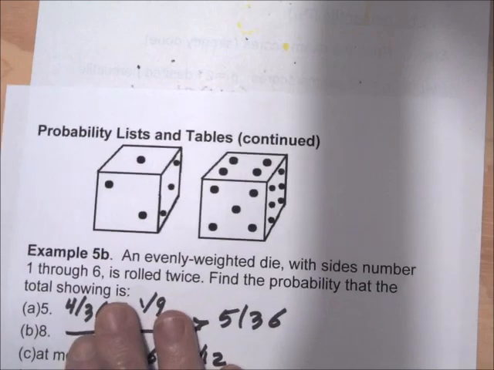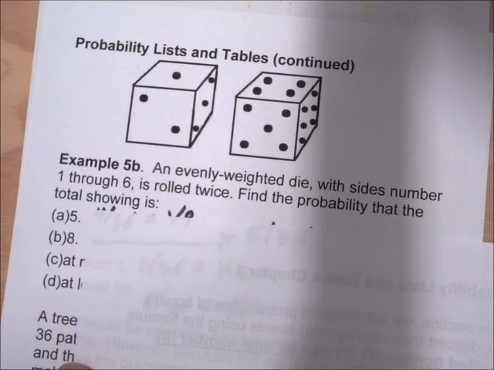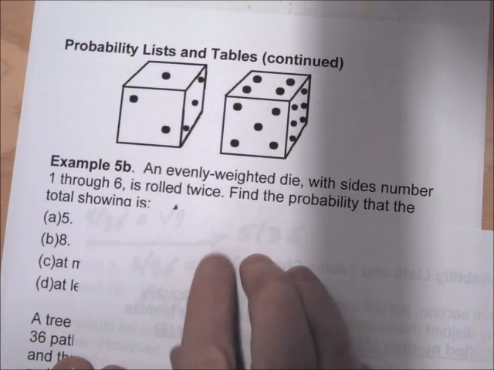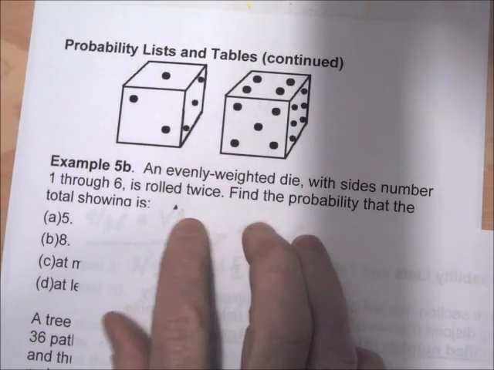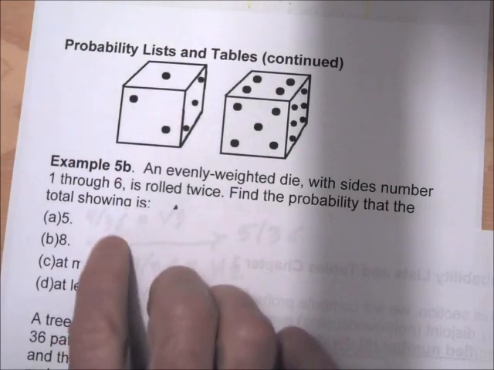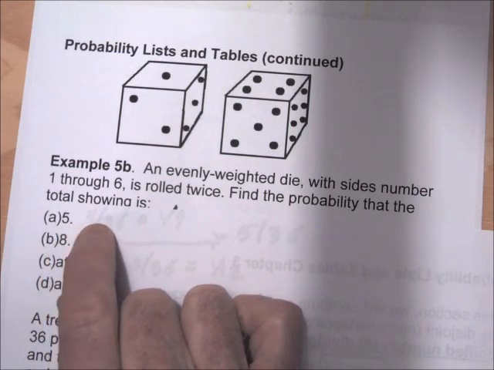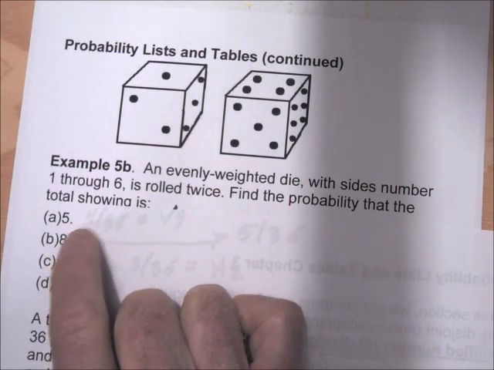Okay, so that's one die. But now if you have two dice, or a single die rolled twice, it gets a little bit more complicated. We can still make a list instead of a tree, but there's going to be a lot more possible outcomes. So if, for example, we want the probability that the total showing is 5 on 2 different dice, then there's a lot of possibilities we have to consider. So we'll make a list of the possible outcomes.